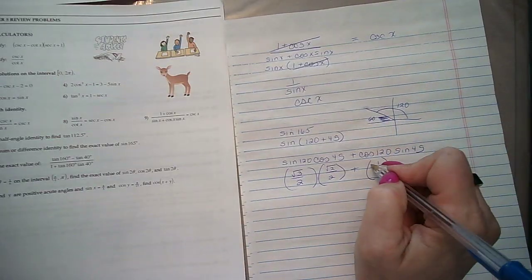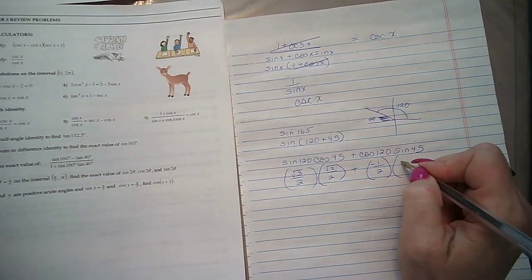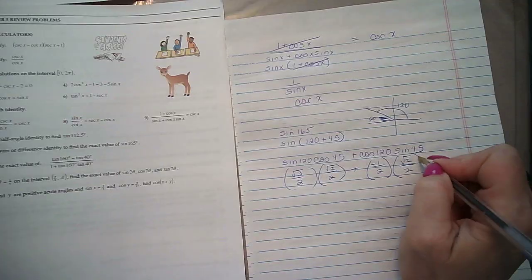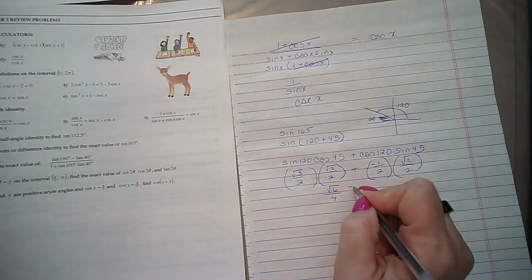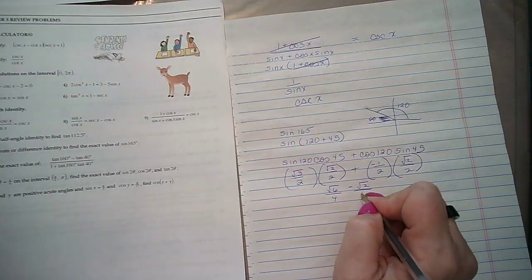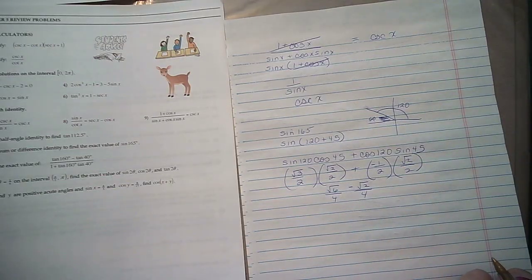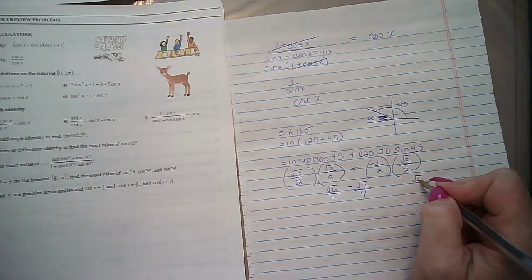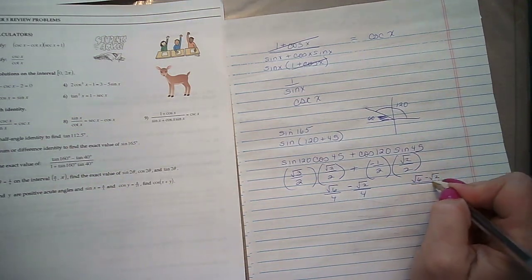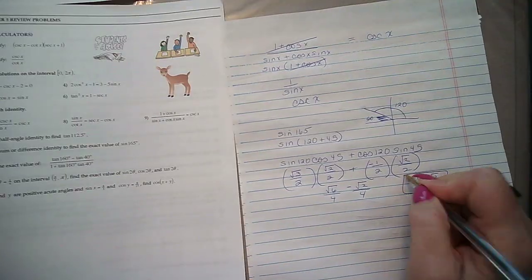But 120 is negative here, and radical 2 over 2. So this is radical 6 over 4 minus radical 2 over 4. Okay, which question was that? That was number 11. And you could put it together as radical 6 minus radical 2 all over 4.